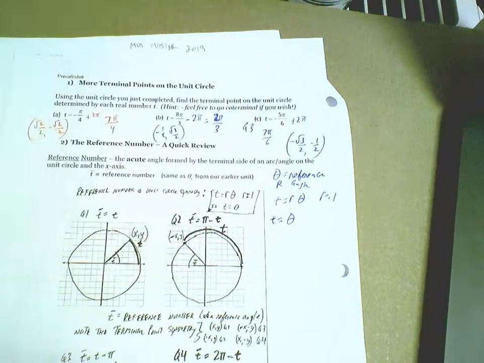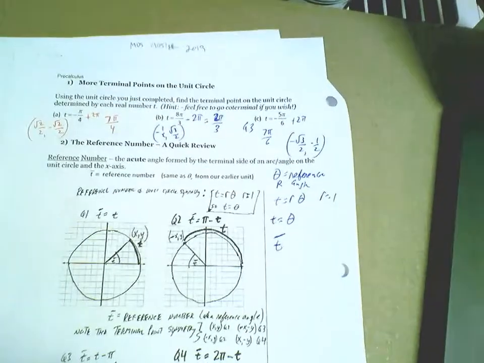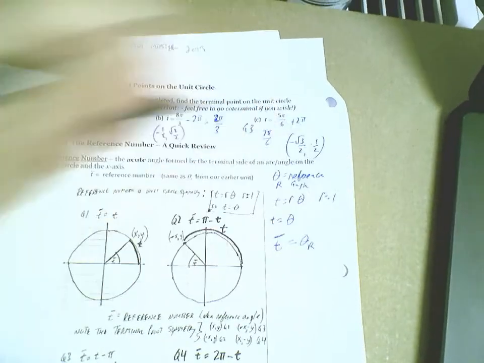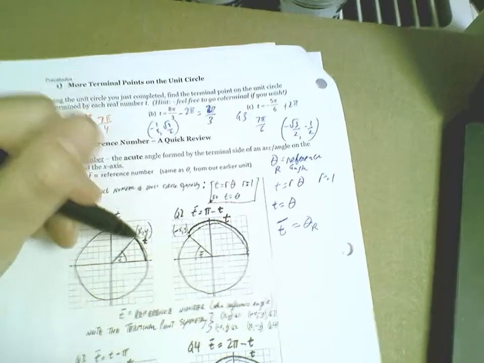We're going to now have theta r, and we're going to give it a new term. We're going to call it T bar. So T bar is a reference number or a reference angle on the unit circle. It's the same concept. It uses the same formulas that theta r did. So let's take a quick look in the different quadrants.